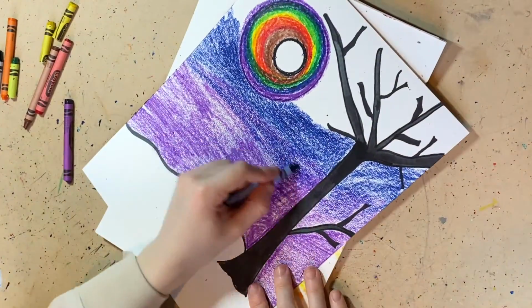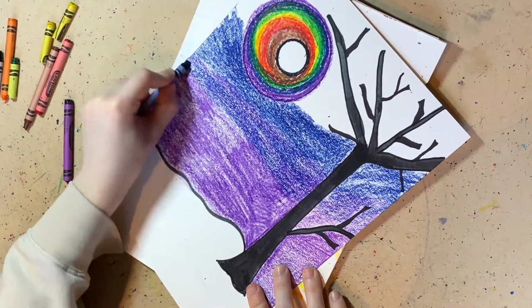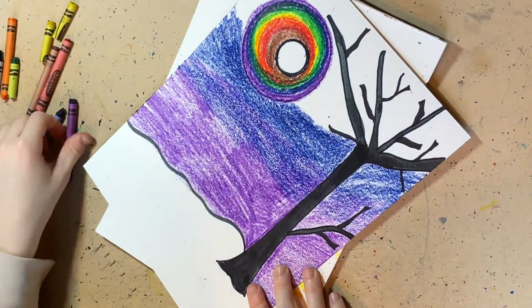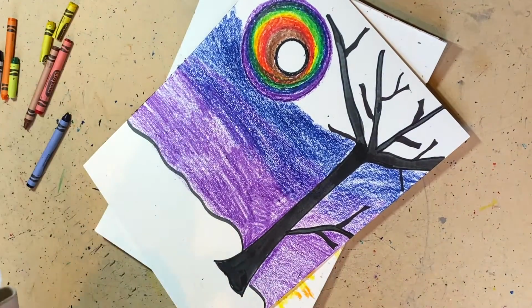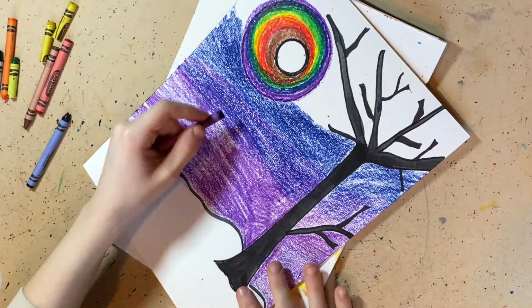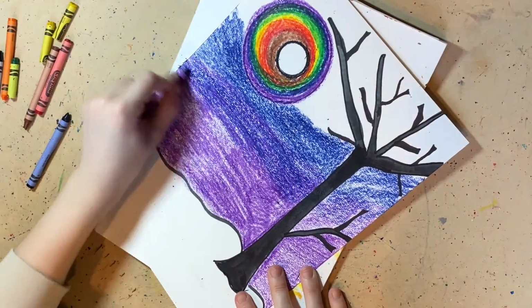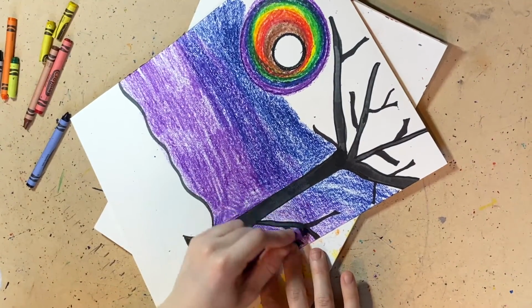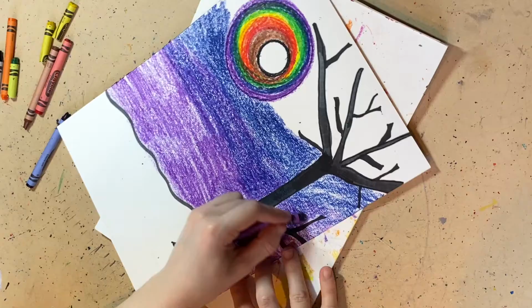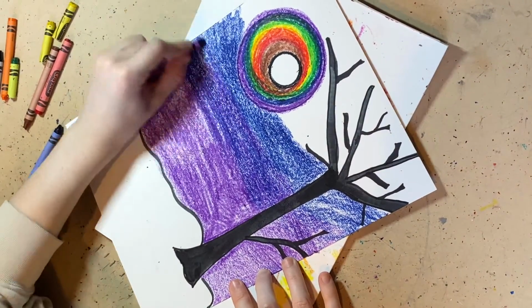Okay, so now I'm just going over, and now I'm going to take my purple and go over that. So now that I'm taking the purple and going back up a little bit with the blue, I want to do the same over here. Yep, there we go.